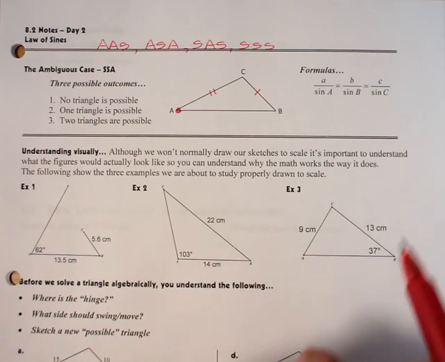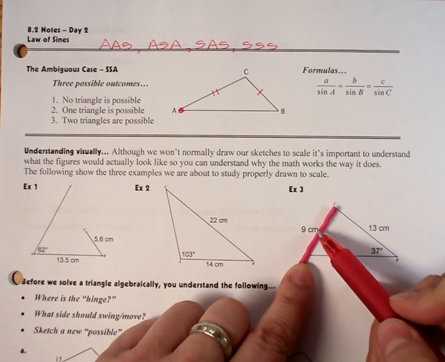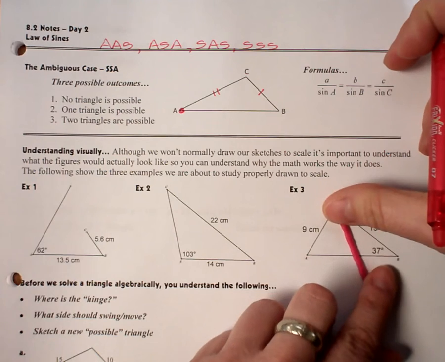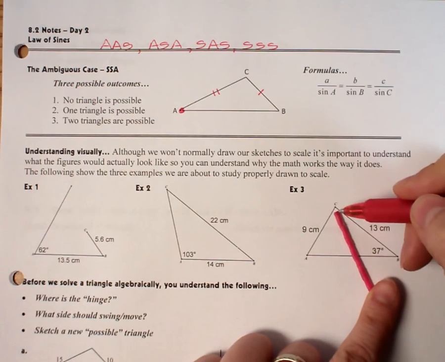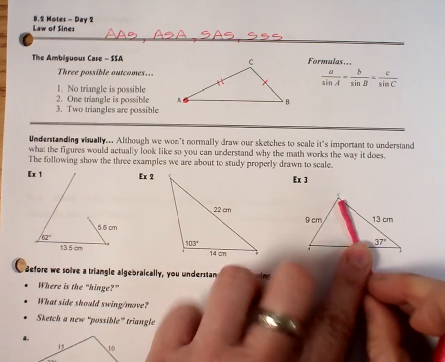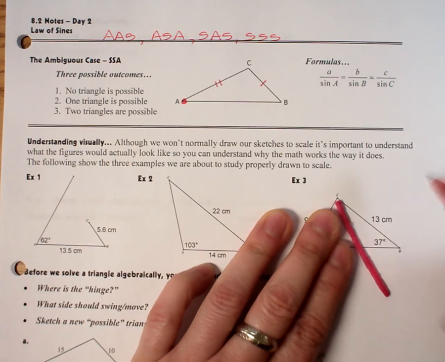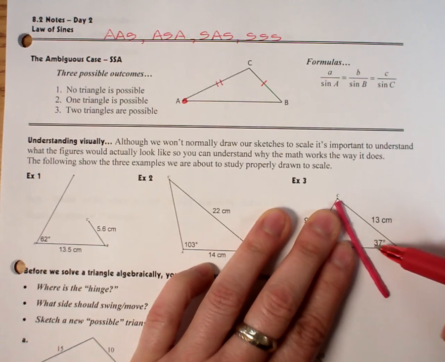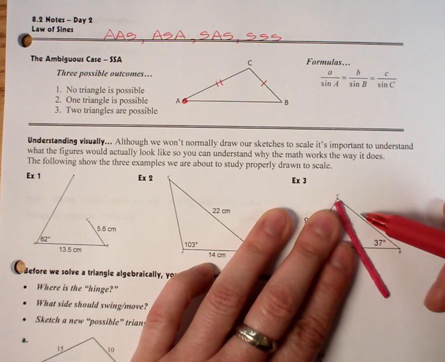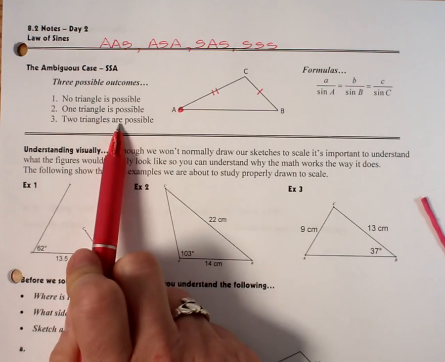And what's going to happen is if I take this side right here, in particular, the side that's across from the given angle, and I imagine this side swinging in and creating a little isosceles triangle, then I would know that this little piece right here would be the same as that 9. Thus, I create a second triangle that would look like this small little piece here and the original 13. So I could have this triangle, or I could have the original triangle, and create two triangles.